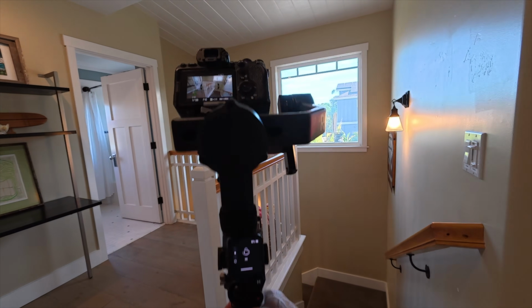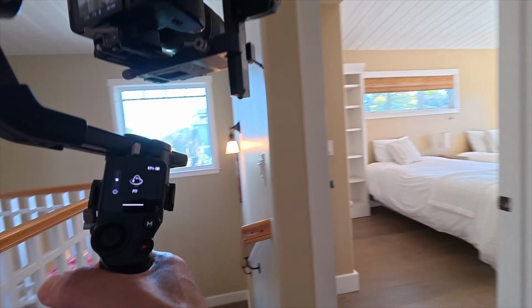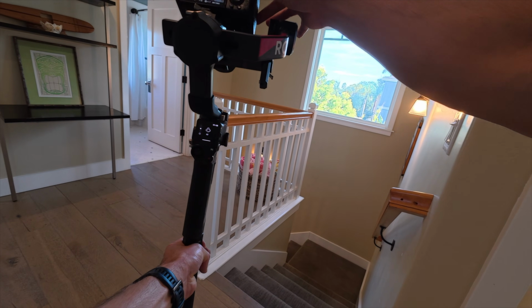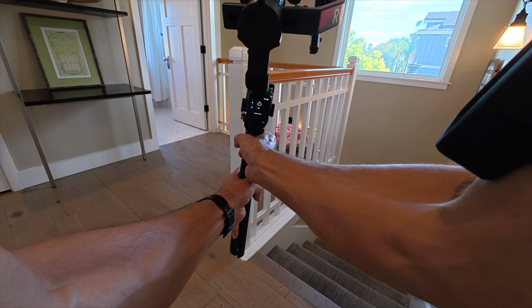And here we actually have a really short run in. So to go from the bottom of the stairs, you know, and kind of thread the needle through this door is going to be tricky. So let's see if I can pull this off. Tilting down. 3, 2.